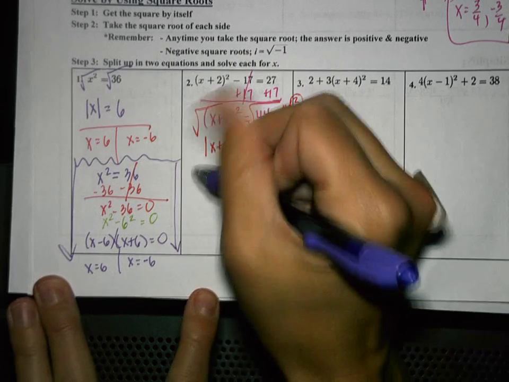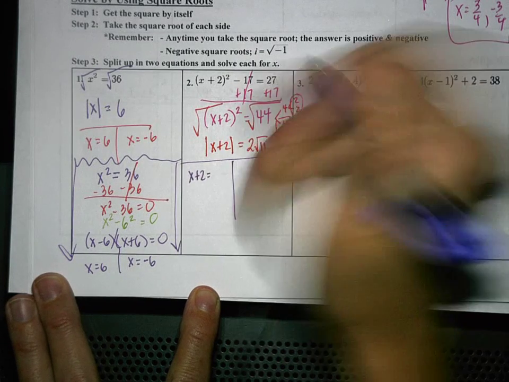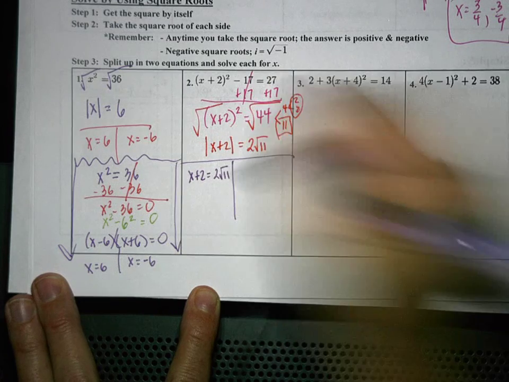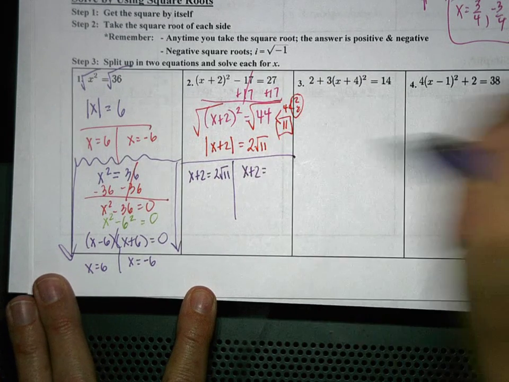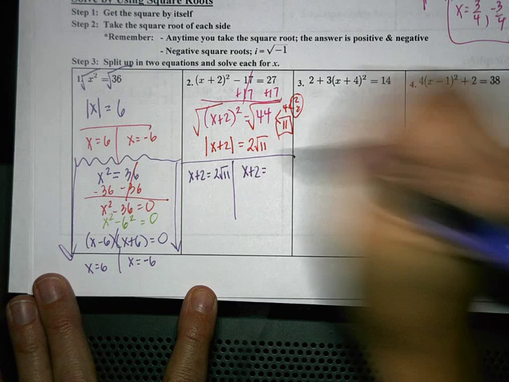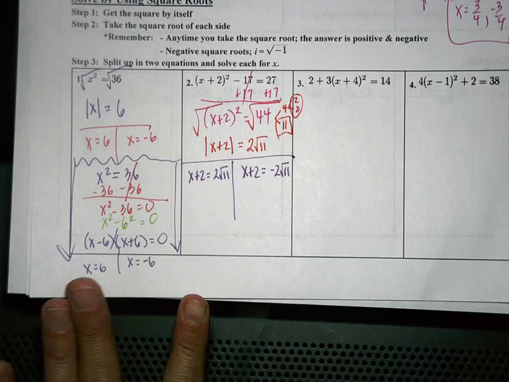Very good. Set up two equations is correct. So we have x plus 2 equals 2 root 11. And my other equation is x plus 2 equals, good, negative 2 root 11.